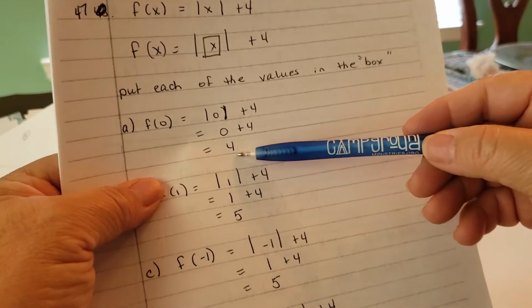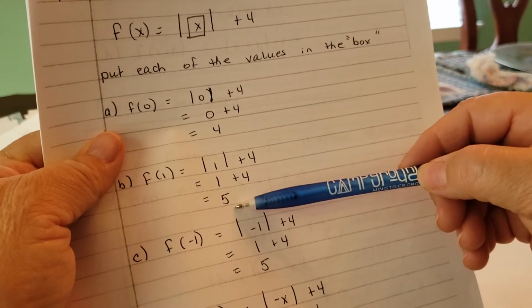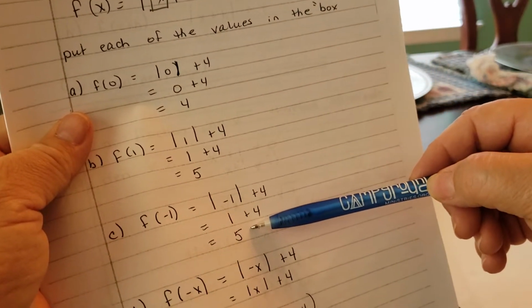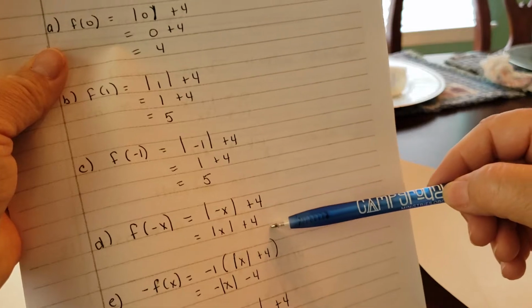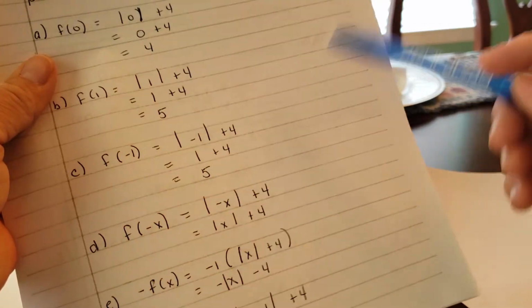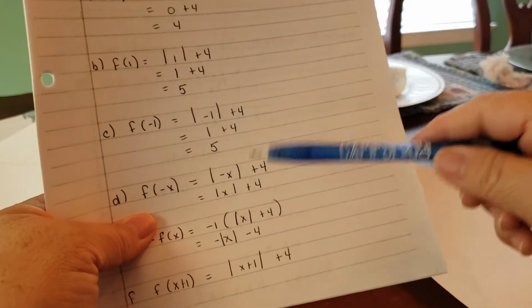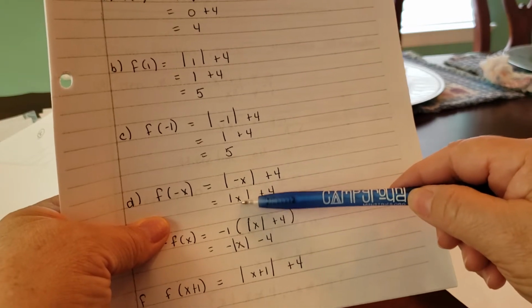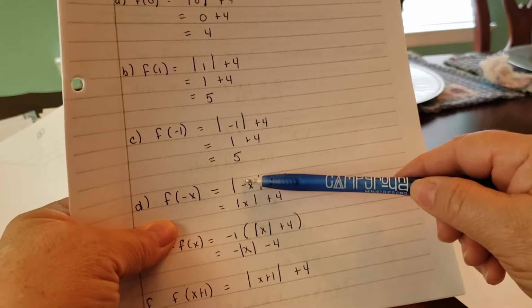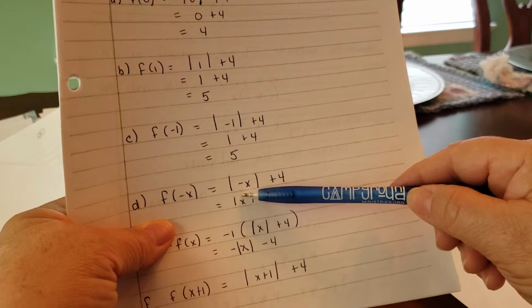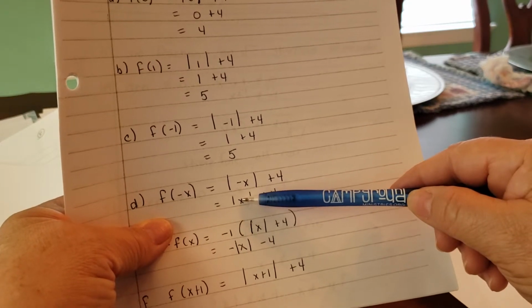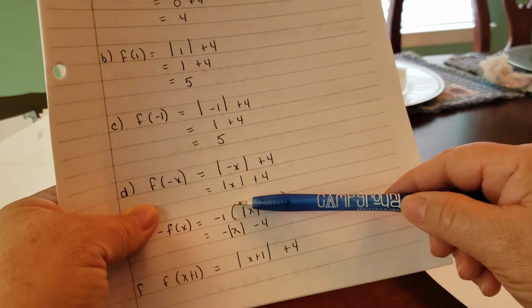For A, I got 4. For B, 5. C, 5. D, the absolute value of x plus 4. You can't take that out of the absolute value. You can get rid of the negative sign, but you just have to leave that in there because we don't know whether x was positive or negative.